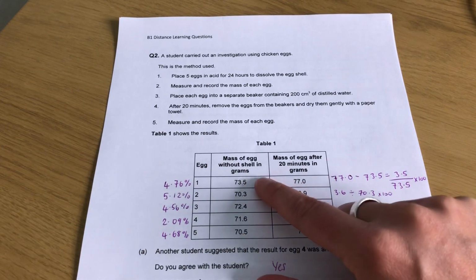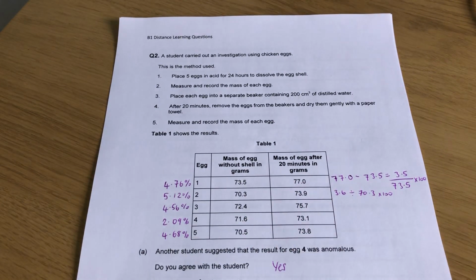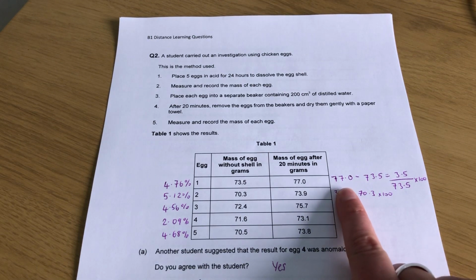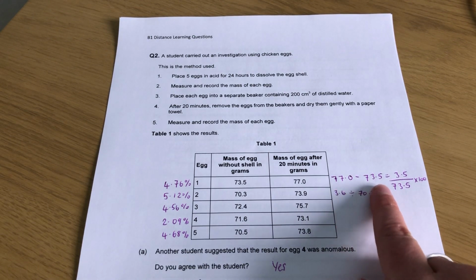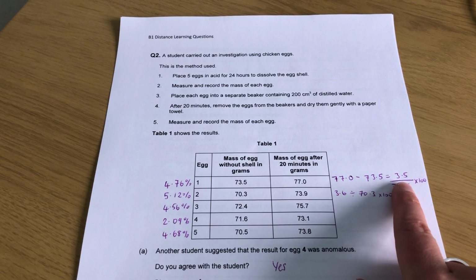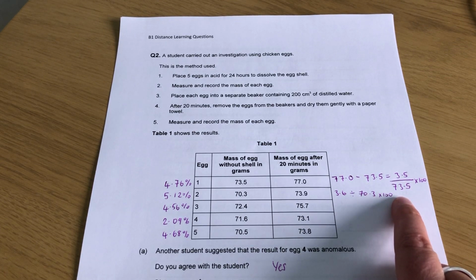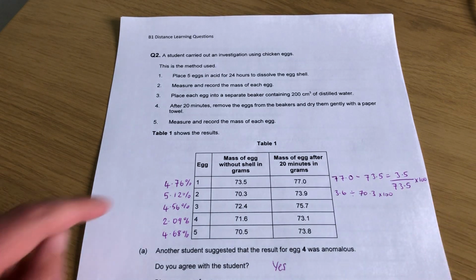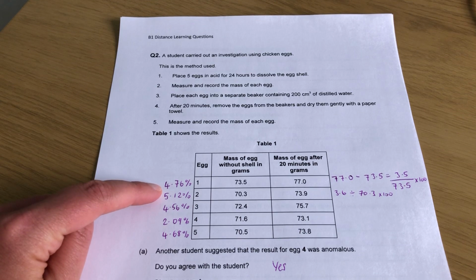Now, because you can see they all started out with different masses, we have to do a percentage increase in order to fairly compare our results. So I've shown you one completely worked out: 77.0 minus 73.5 gives us an increase of 3.5 grams, and then we divide that by 73.5 because that's the original mass of the egg, times it by 100, and we get a 4.76% rise in the mass of the egg.